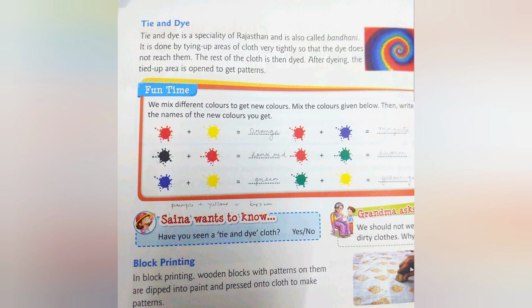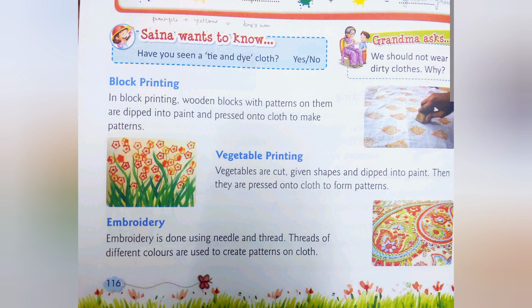Come on, let us discuss a few more techniques to make patterns. Vegetable printing. It's a very famous technique and very interesting too. Children, in this technique, vegetables are cut, given shapes, and dipped into paint. Then they are pressed onto cloth to form patterns. Embroidery. Embroidery is done using needle and thread. Threads of different colors are used to create patterns on cloth.